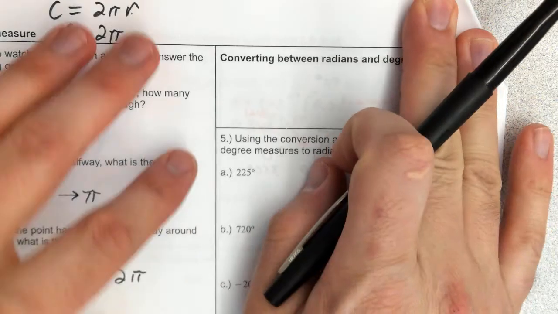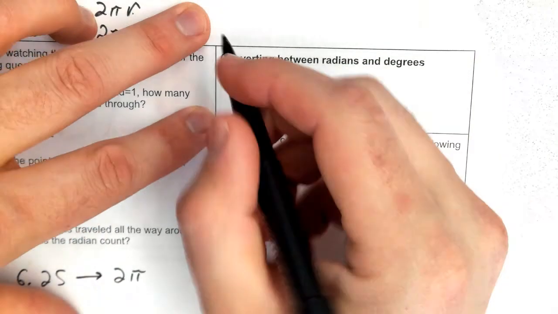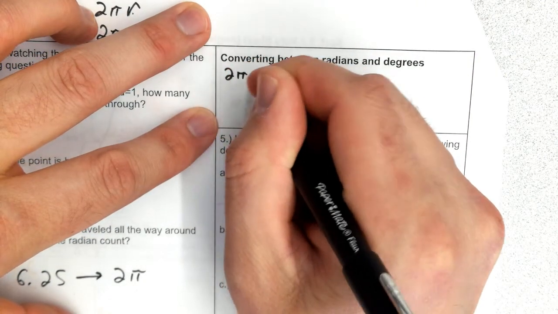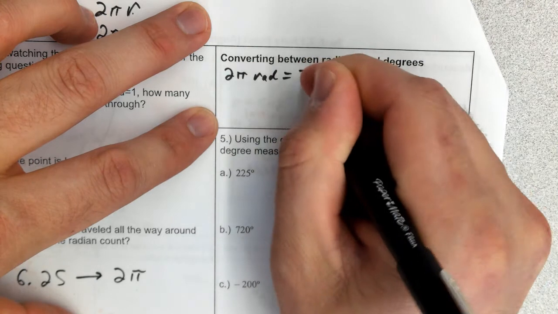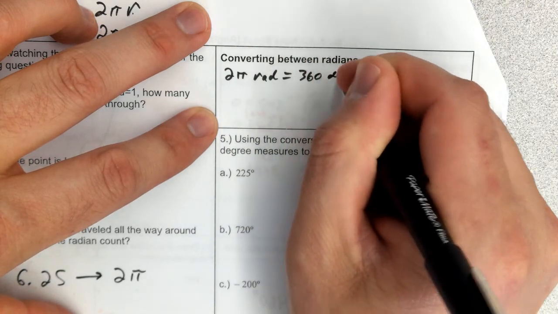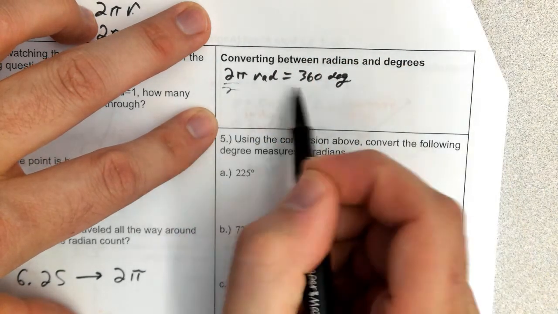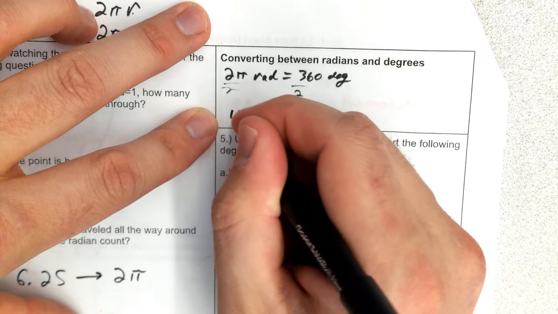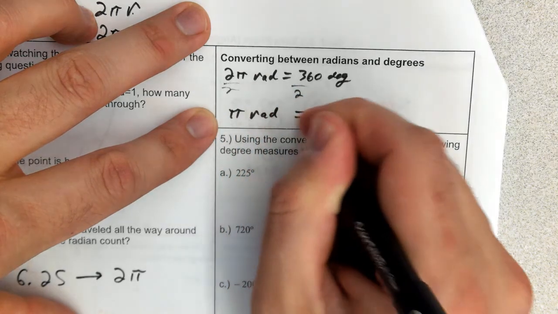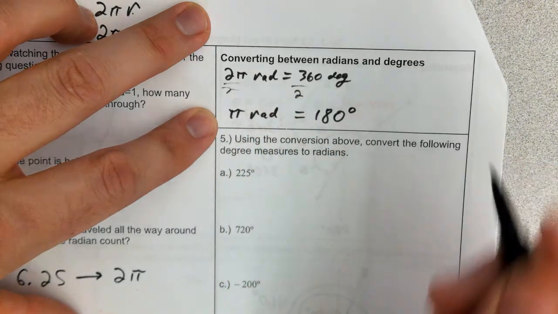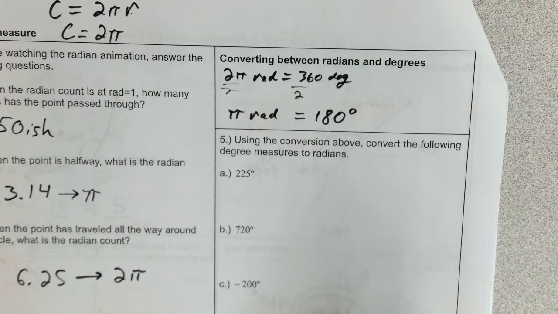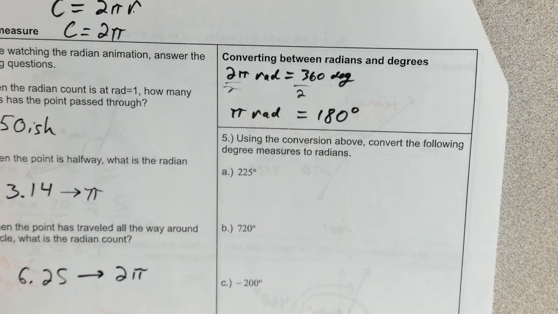All right, so here's how you convert from radians to degrees. If 2 pi radians is equal to 360 degrees, and you divide both sides by 2, you get that pi radians is equal to 180 degrees, and that's your conversion. That's how you convert between the two. So we're going to use that conversion and convert the following.